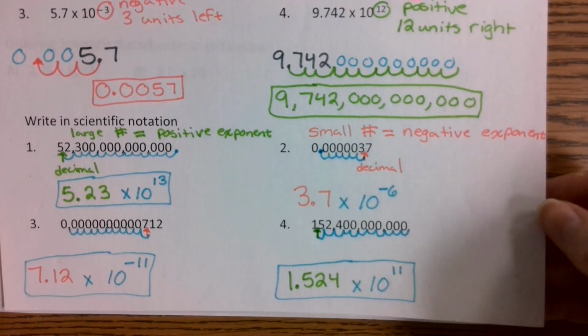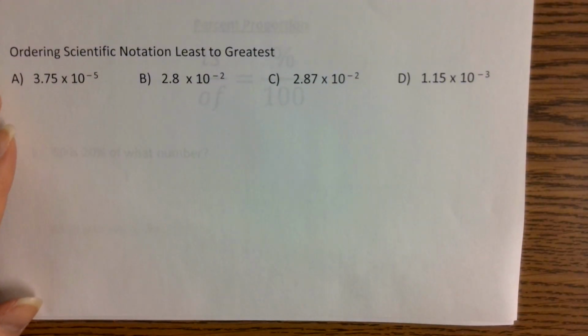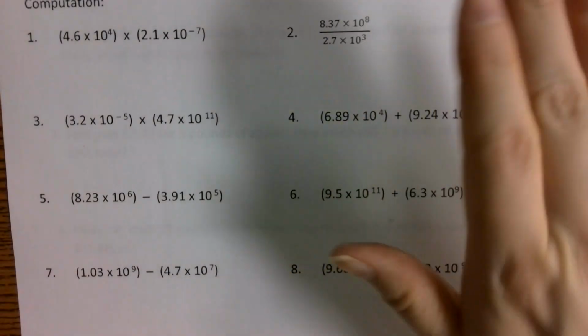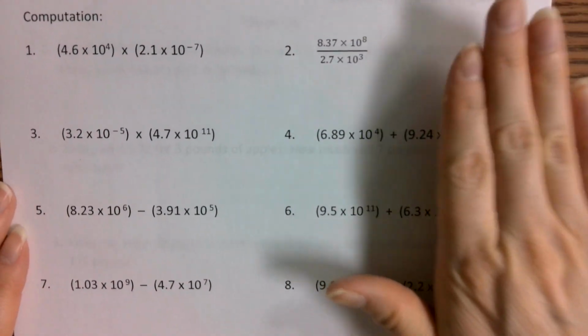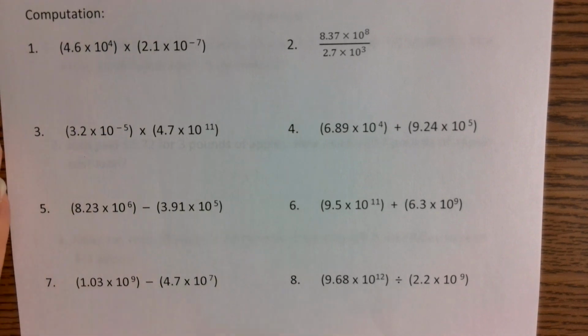So go ahead and turn your paper over to the back. Okay, for computation, you're going to need your calculator at this time. So if you don't have a calculator at your desk, please go ahead and grab one. So you guys are lucky. You guys get to use your calculators for this.